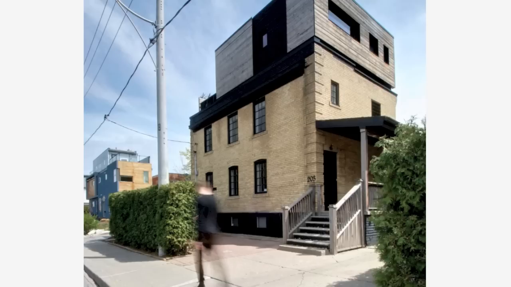The addition borrows from the horizontal coursing of the original masonry building below, but the wood cladding lends a lightness to it. The window proportions were borrowed and reoriented, and a wonderful pattern has emerged between solid and void on the facades, alternating between black and buff. The patterning breaks up the mass while relating the two volumes.